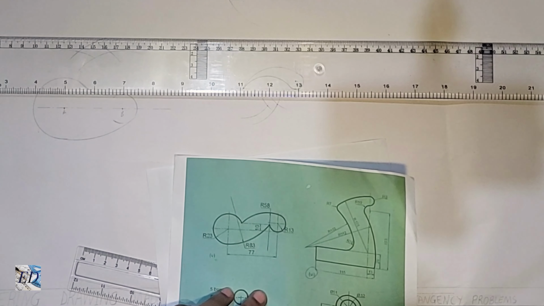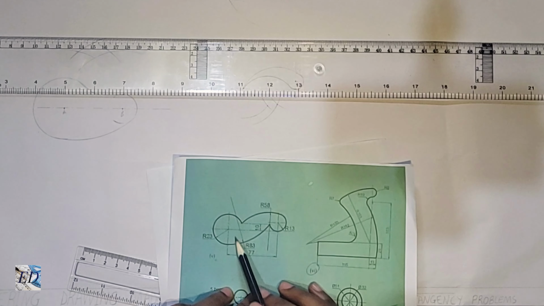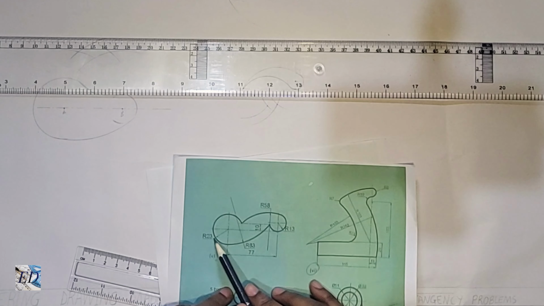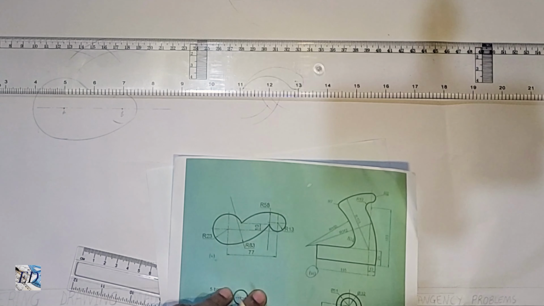We go on to the next thing, which will be drawing this arc here. It says at the center you have a radius of 23, and then you draw that arc.